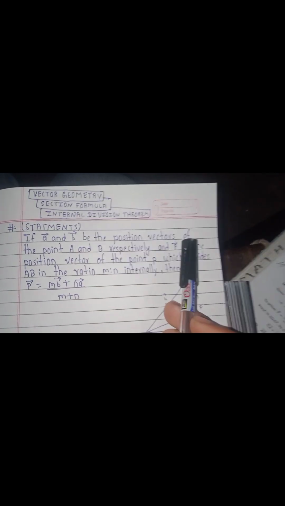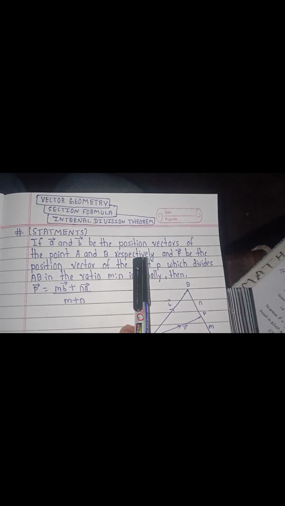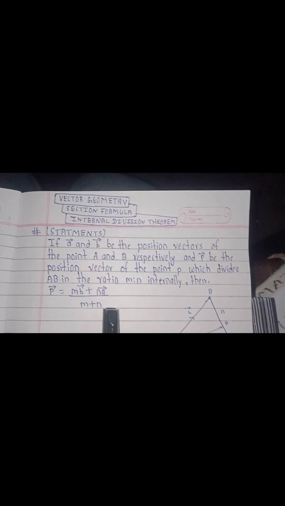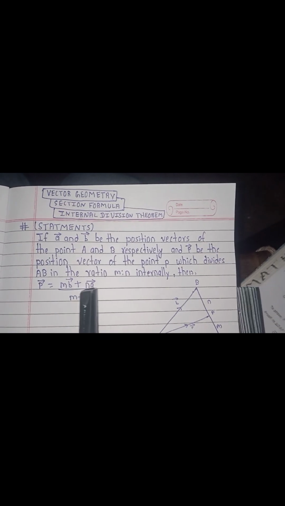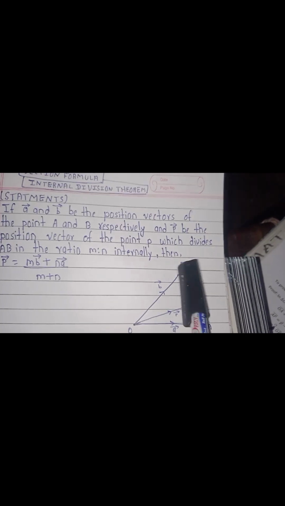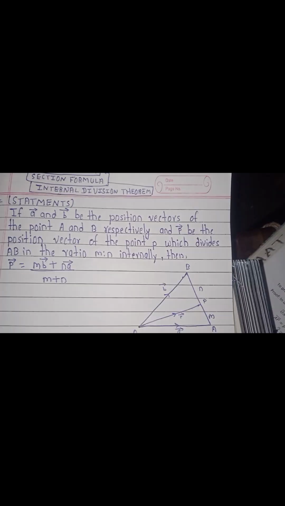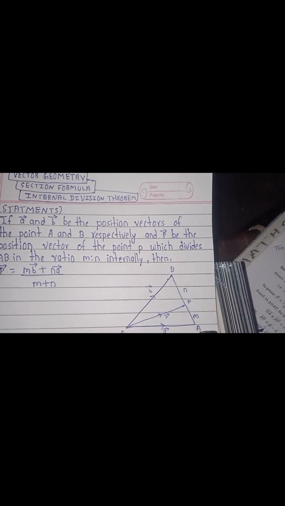Here is the statement: if a vector and b vector are the position vectors of the points A and B respectively, and p vector is the position vector of the point P, which divides AB in the ratio m:n internally, then we prove p vector is equal to (m b vector plus n a vector) divided by (m plus n). So let's look at the figure, and here is the triangle OAB.